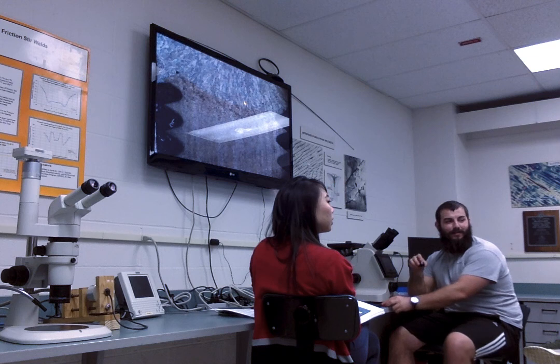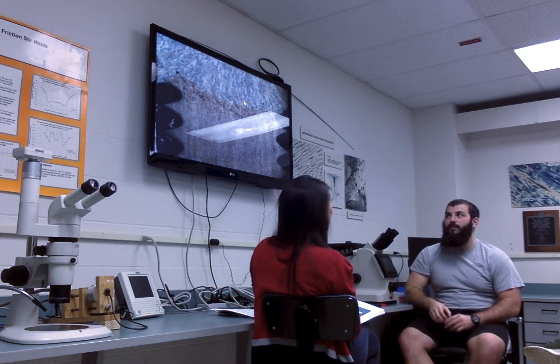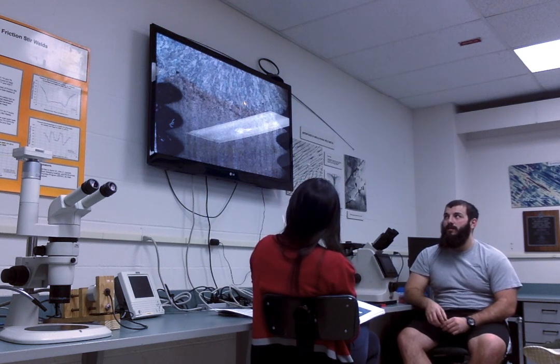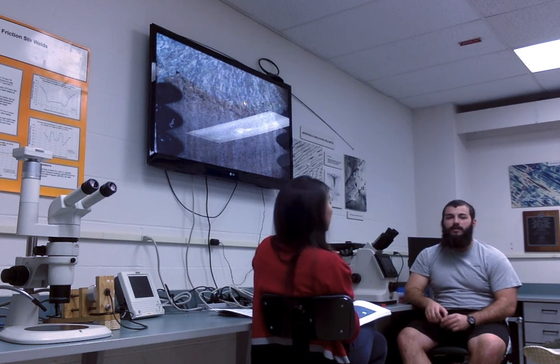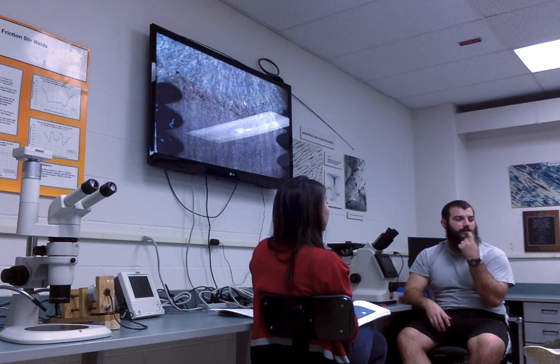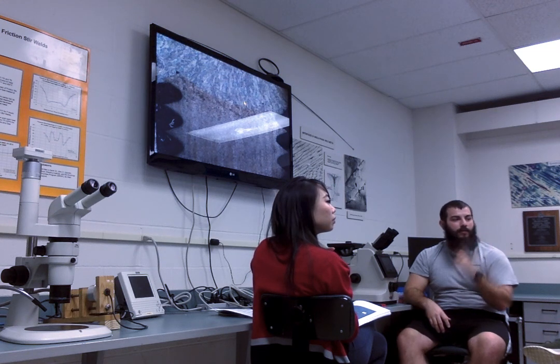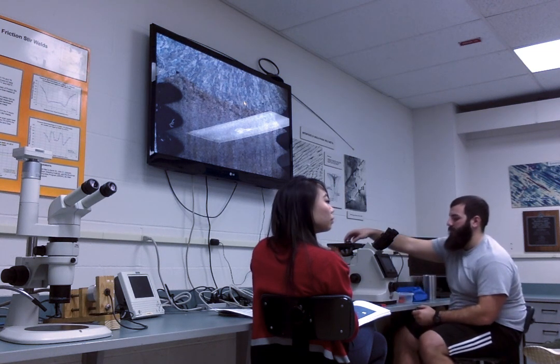So what should we take pictures of for this one? Both. You'll do the coarse grain heat affected zone and the fusion line area, say why it didn't fail, and what microstructure is present. You'll do a comparison to the one that failed. People in the front, you can see it. There's a big gap.